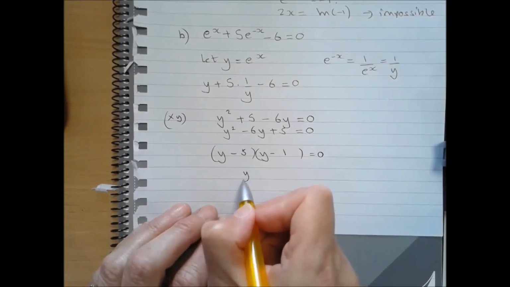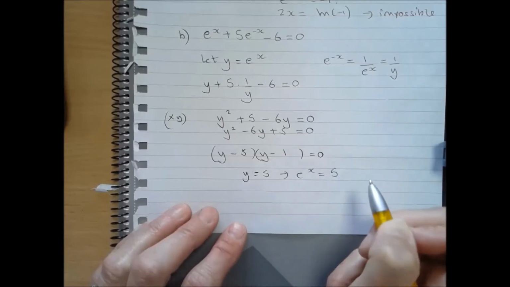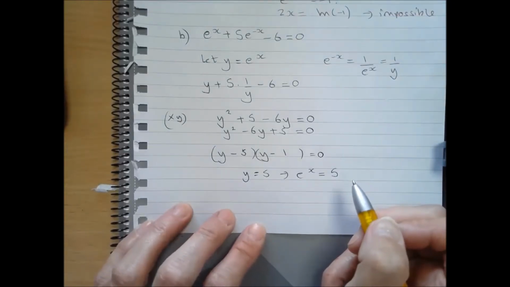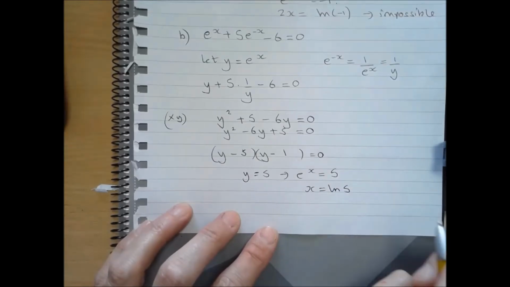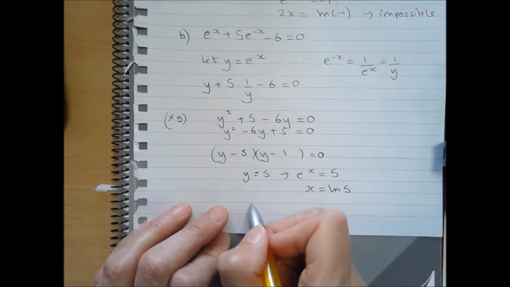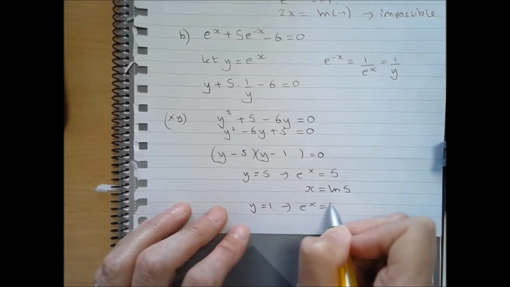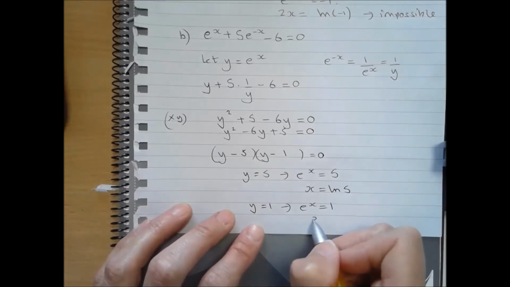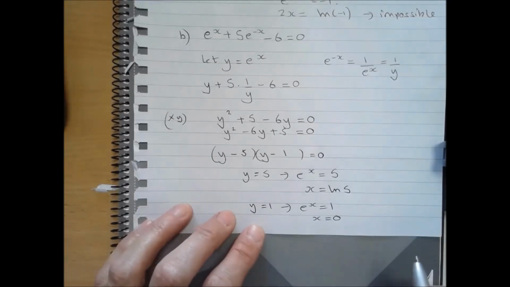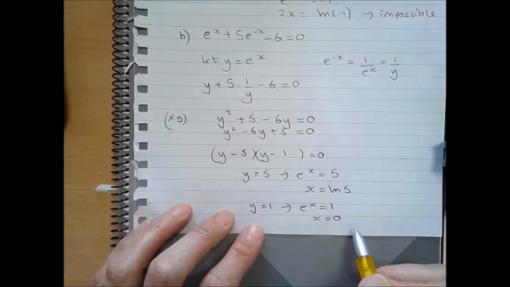So y equals 5, so that's e to the x equals 5. In other words, if e to the x equals 5, x equals ln 5. And my other solution is y equals 1, so e to the x equals 1. What power works for that one? x must be 0, because e to the 0 is 1. So I've got my two solutions: x is ln 5 and x is 0.